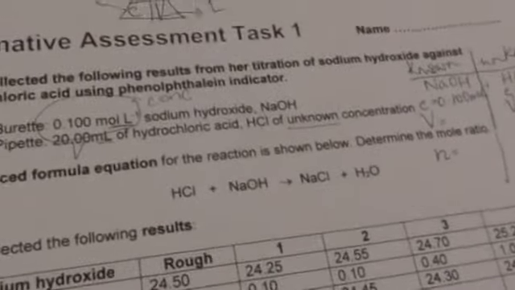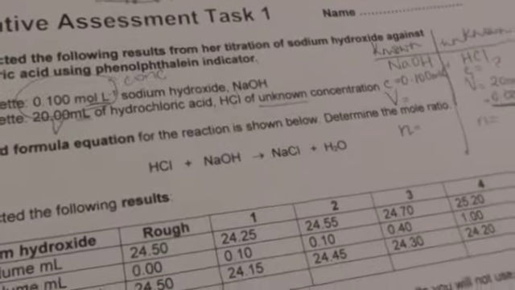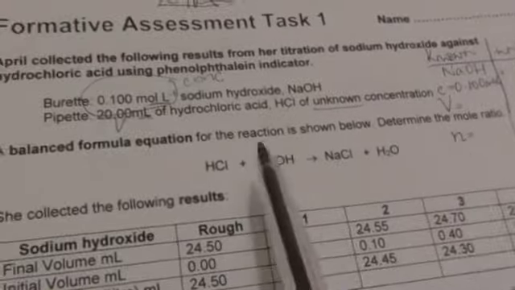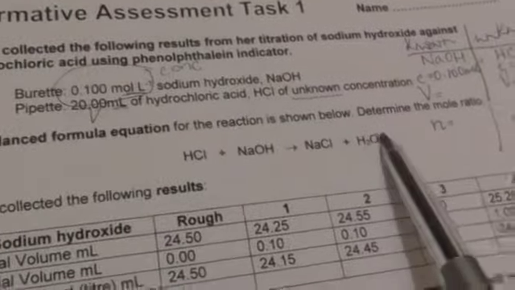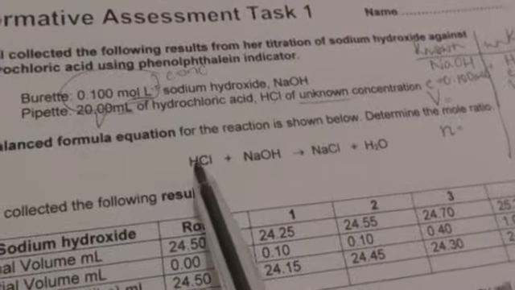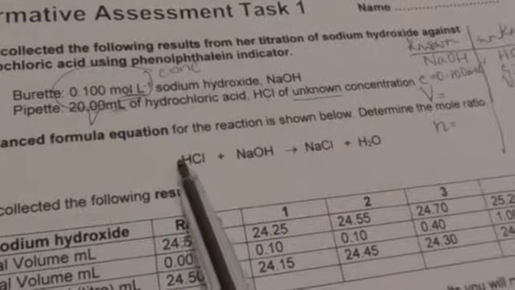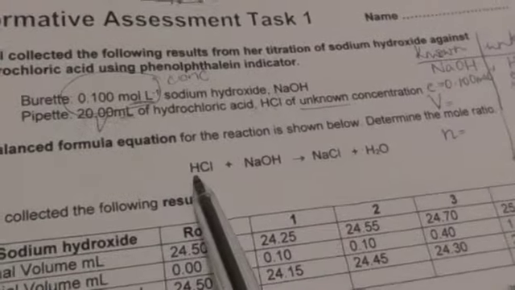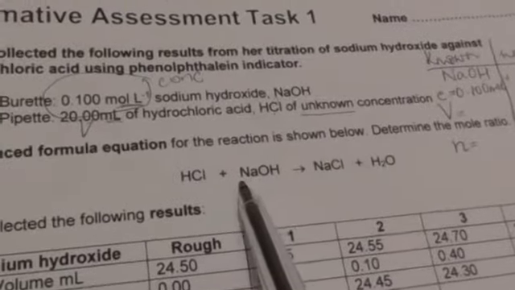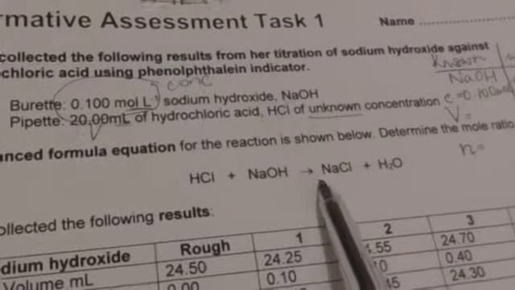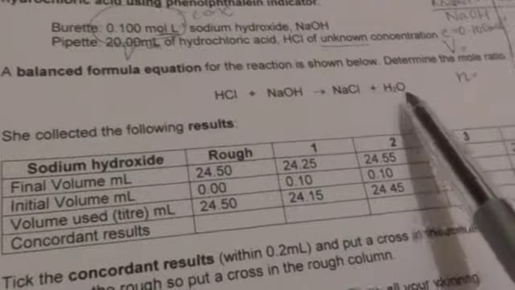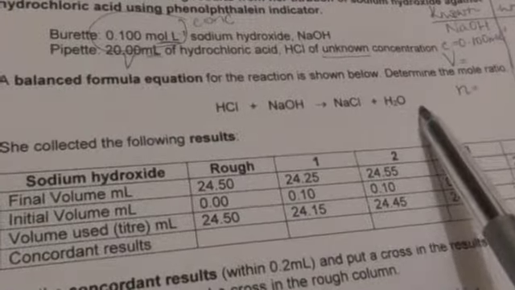But before we do that and before I look at this equation, you will be given a balanced equation always, so you don't have to worry about balancing it. And really what they want you to do is determine the mole ratio. So we'll just quickly look at this. It says 1 mole. There's no number here in front. That means it's 1. And it's 1 mole of hydrochloric acid reacting with 1 mole of sodium hydroxide to give 1 mole of sodium chloride and 1 mole of water. So we'll leave that aside for now. I'm going to use that when I come to step 2.